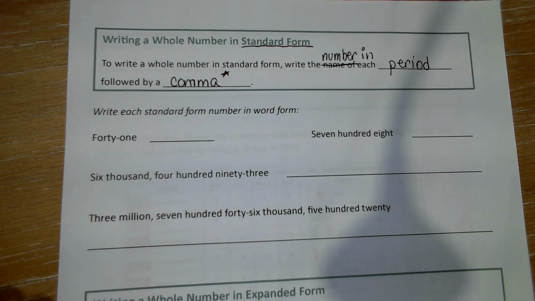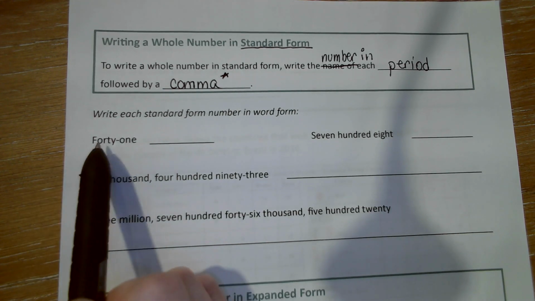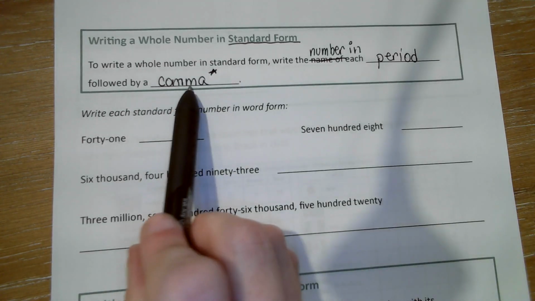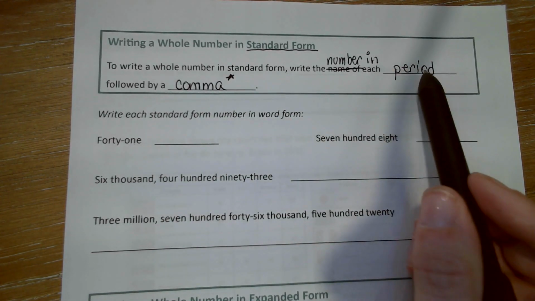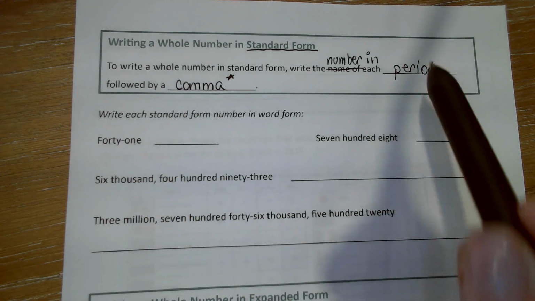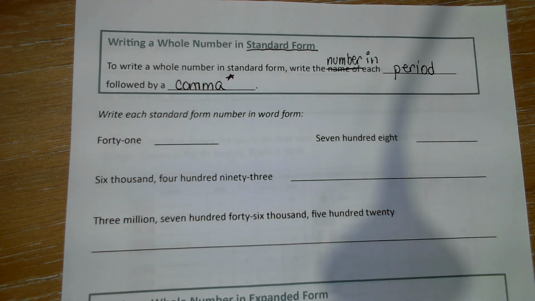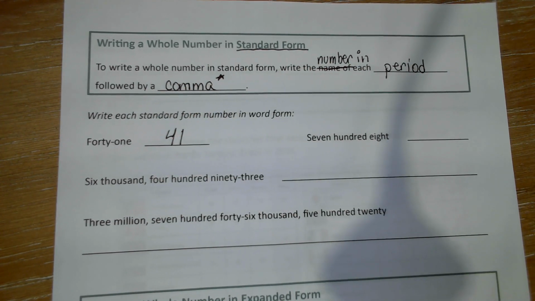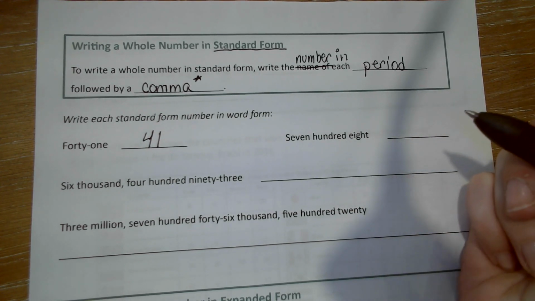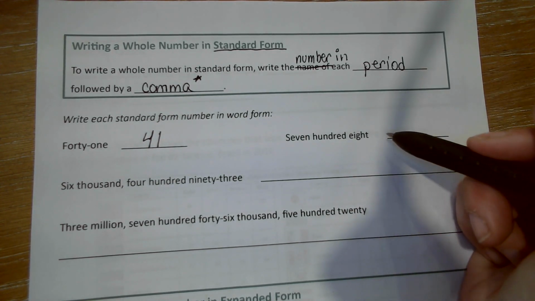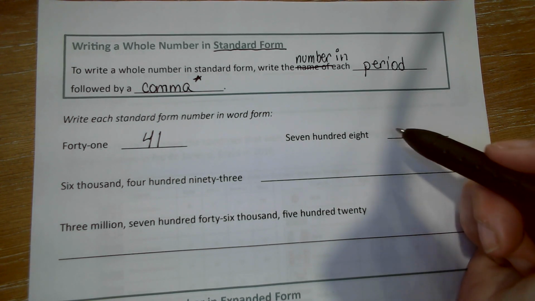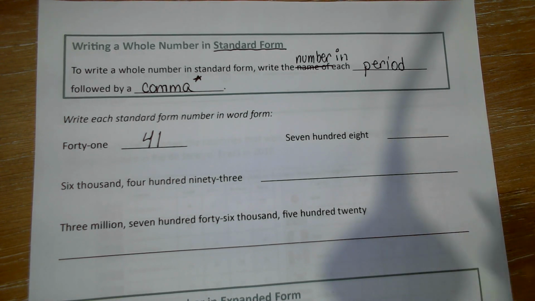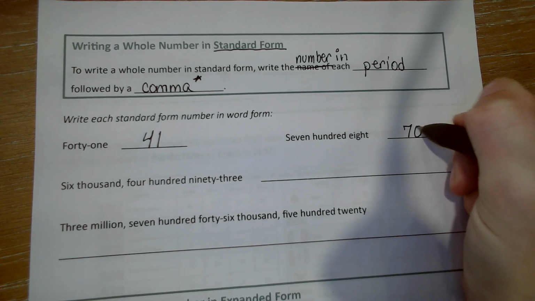So let's start our translations. The first one we have here, we would read that as 41. I notice there is no period name, so there's no comma. There is a ones period, but there's no other period besides the ones period, so we don't include a comma. We would just write this as 41. The next one, 708. Again, I don't see a period name, so that means I'm in the ones period. I'm not going to include a comma because I'm not moving over to any other periods. So we would just write this as 708.